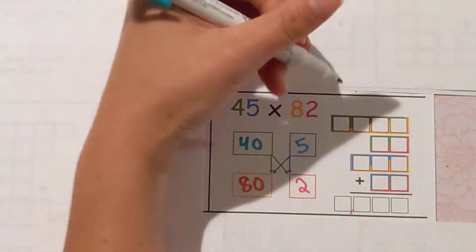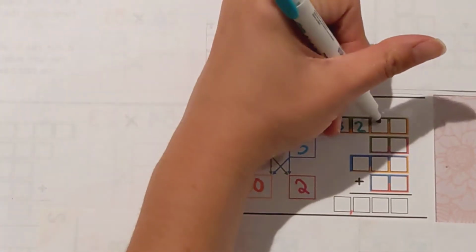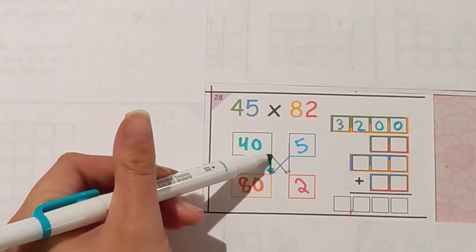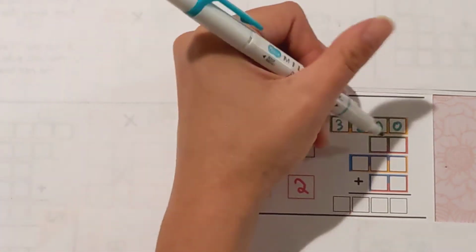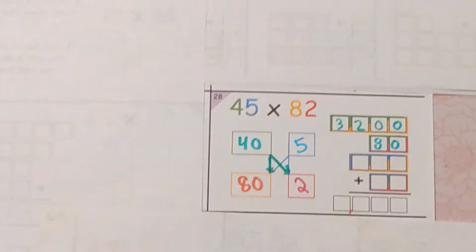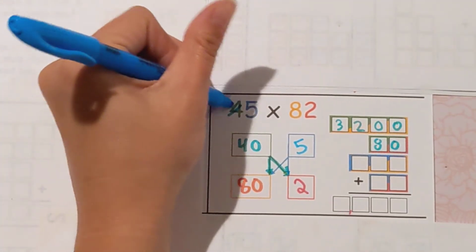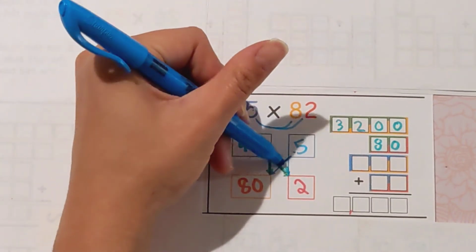40 times 80 is 4 times 8, 32, 0, 0, 3,200. Now, 40 times 2. 4 times 2 is 8 with a 0 is 80. Let's do the blue now. So we're done with that. Now we're going to do the blue. So we'll go across and then down.